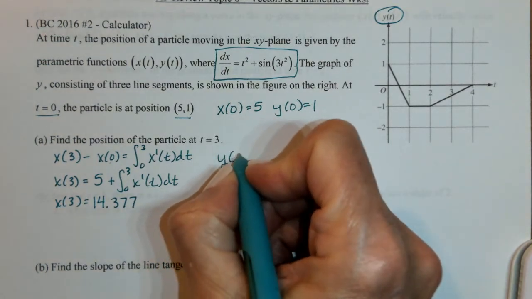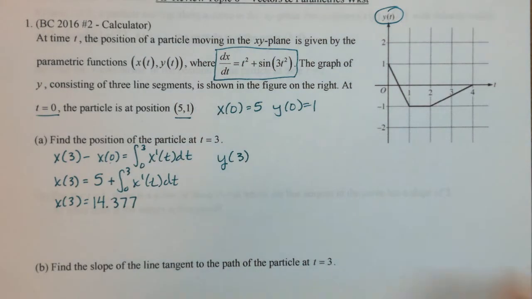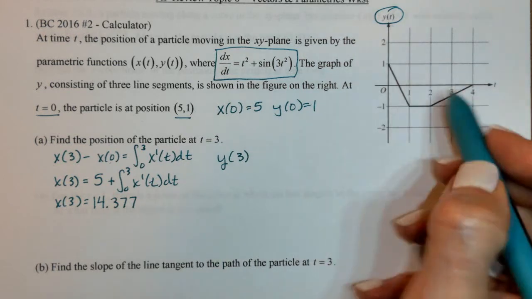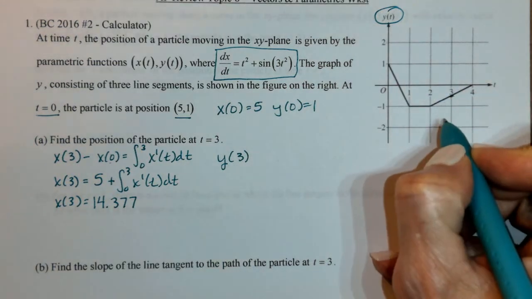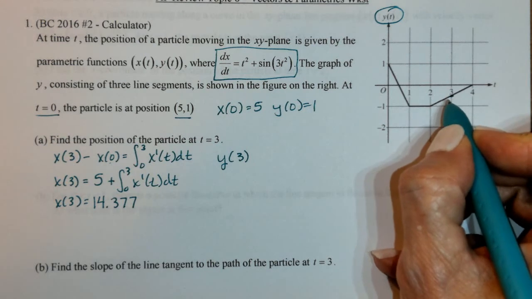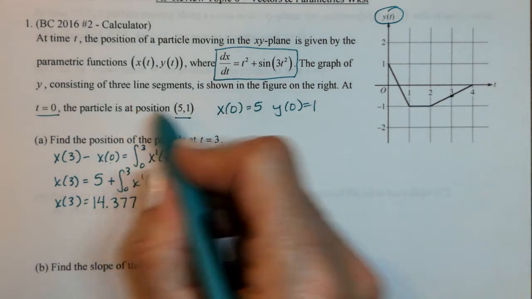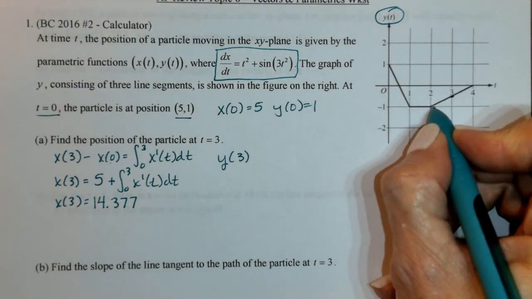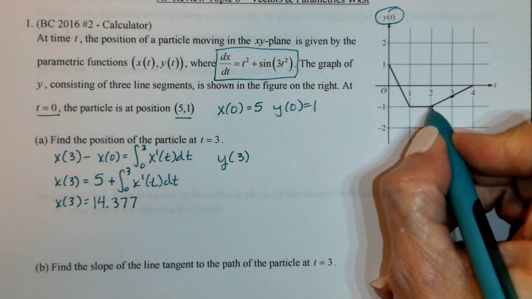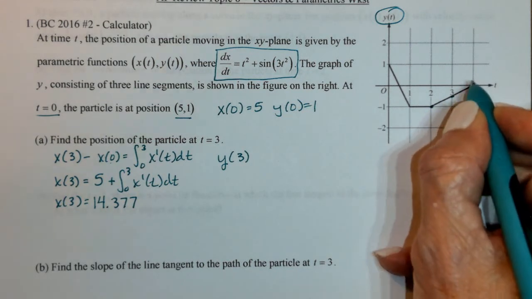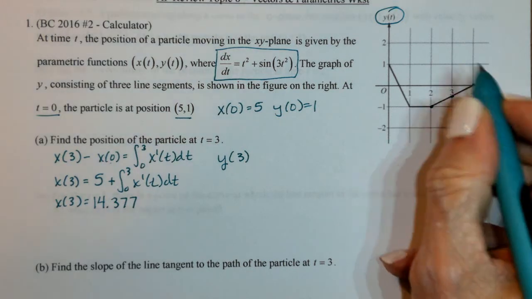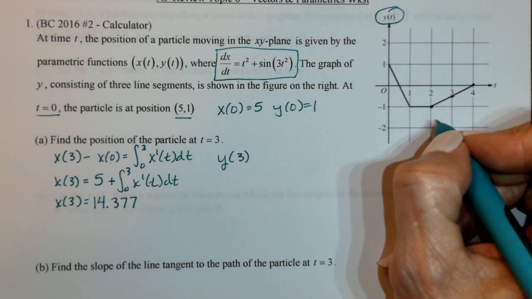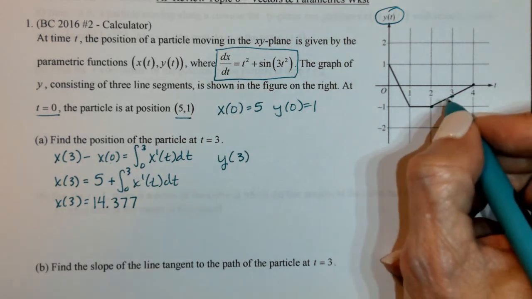For the y coordinate, y at time 3, we don't have to set up the fundamental theorem first because we have a graph of y. And y at 3 is right here, which is a negative 1/2. I know it's a negative 1/2 because they tell me these are line segments, and if they give you the grid, we can make the assumption that this is exactly at the point 2, negative 1. This is exactly at the point 4, 0. If they give you the grid, you can make those assumptions, okay? If they do not give you a grid, you cannot make that assumption. So it's nice that they did that this time.